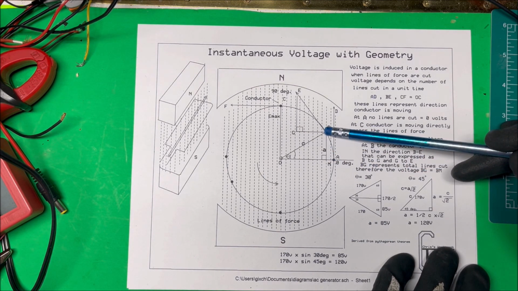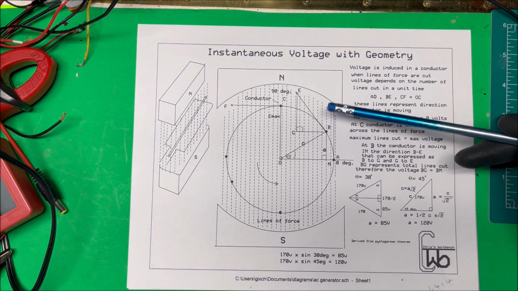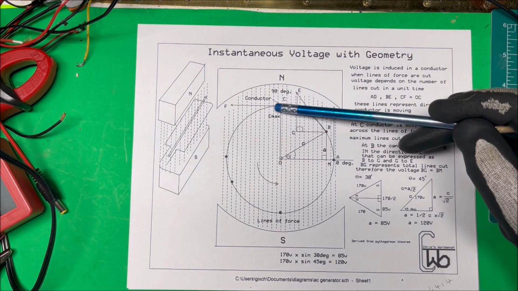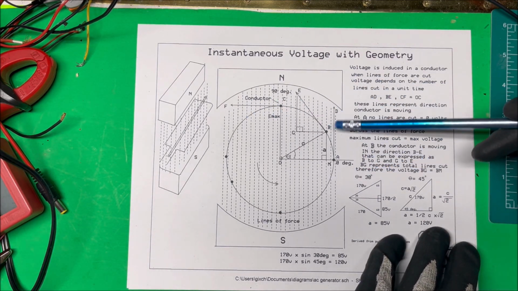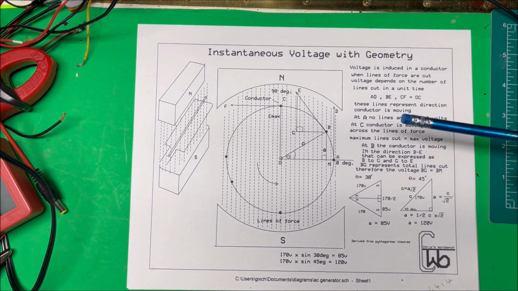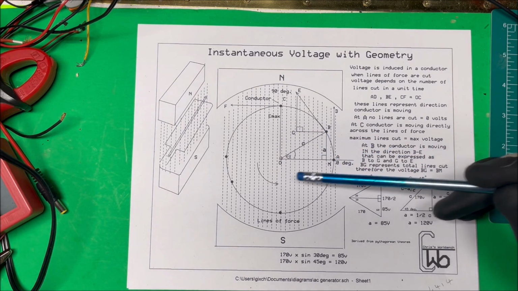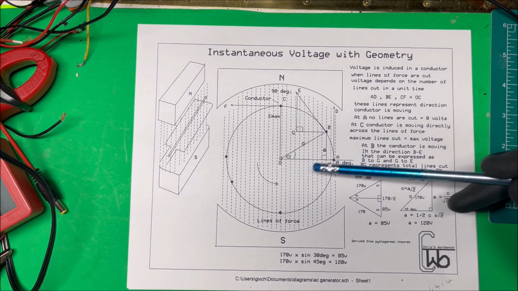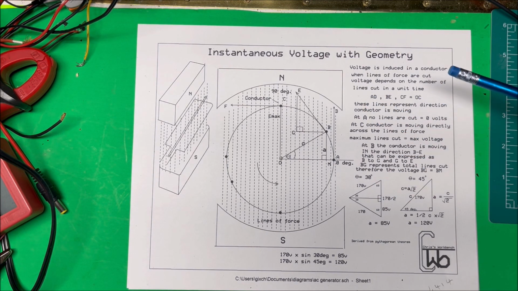So, we got 0 volts here. If this was 30 degrees, we'd have 85 volts. If it was 45 degrees, we'd have 120 volts. And up here we have 90 degrees, and that's going to be our max voltage, 170 volts. And it just depends on how many lines of force we're cutting as we spin this through the magnetic field. So that's all there is to calculating the voltage inside the generator, and we just did it with geometry.